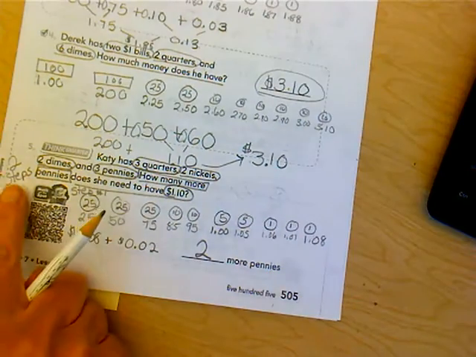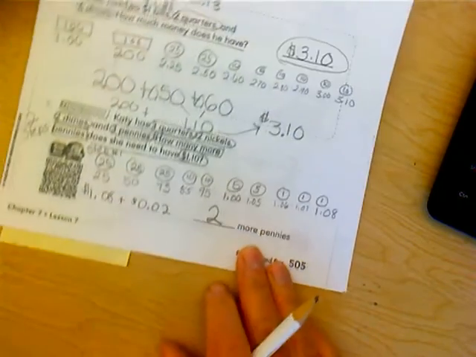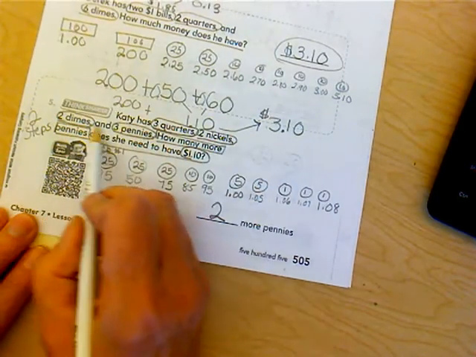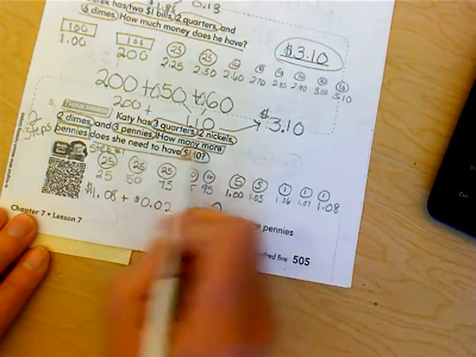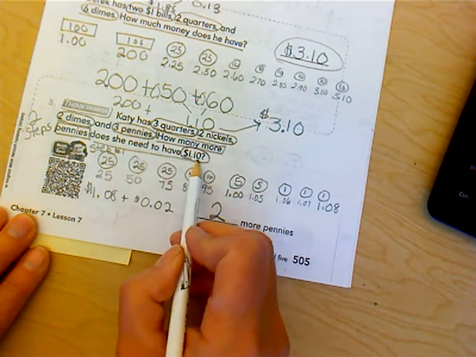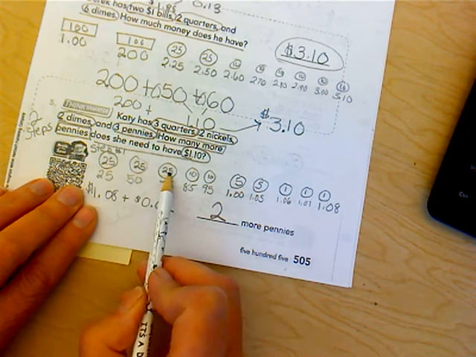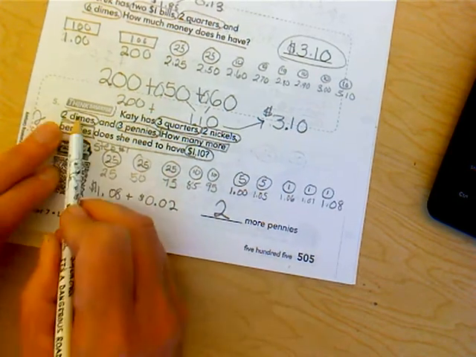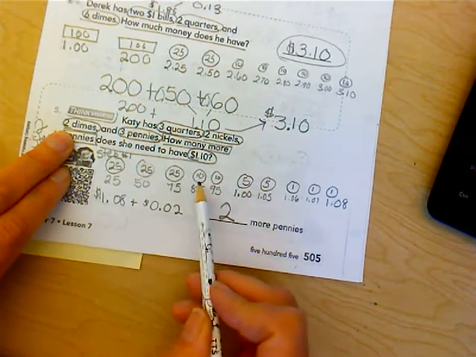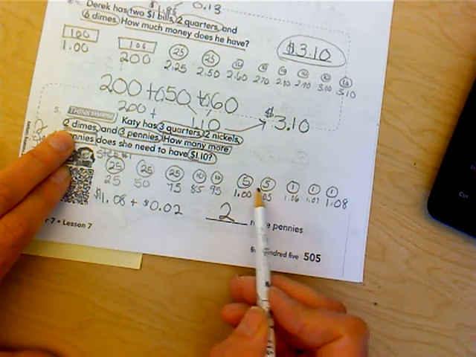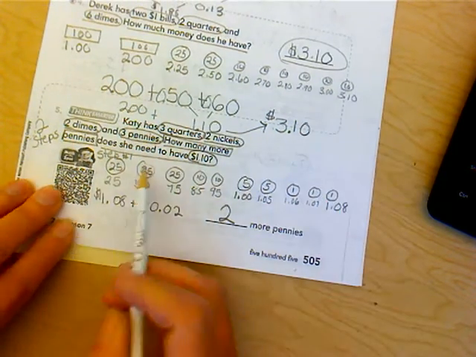Okay, so I do want to look at this 2-step problem with Katie and her 3 quarters, 2 nickels, 2 dimes, and 3 pennies. How many more pennies does she need to get up to $1.10? So I drew the 3 quarters. I drew the 2 dimes, which, by the way, these were not in value order. I drew the 2 nickels and the 3 pennies, and then I counted.